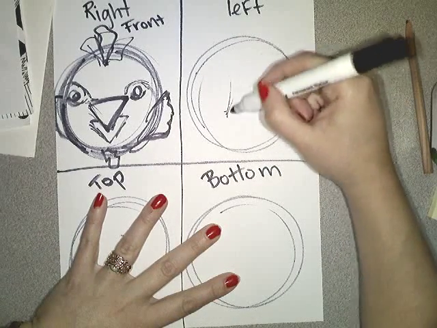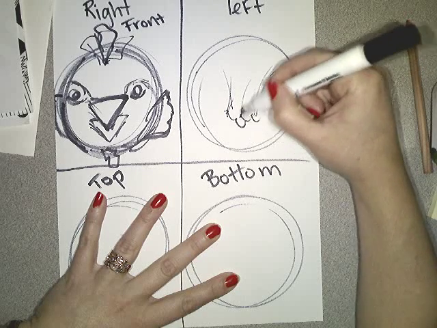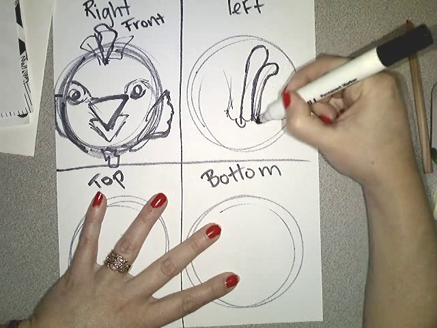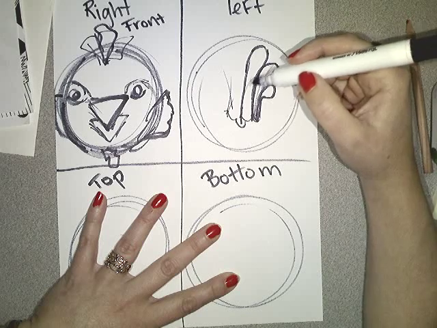Okay, and then I gotta think of the back side of this. I gotta have some cool tail feathers. Where am I gonna put these?